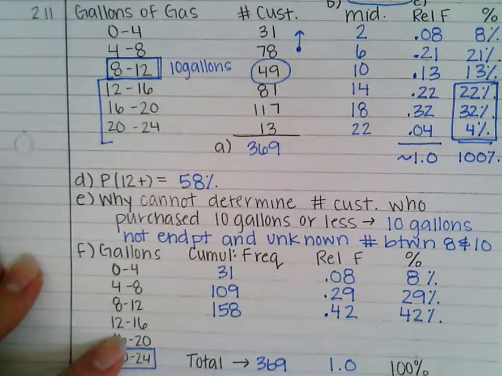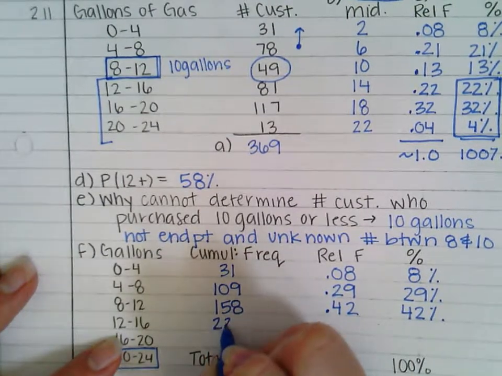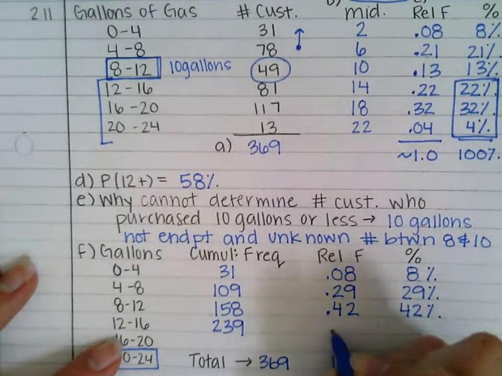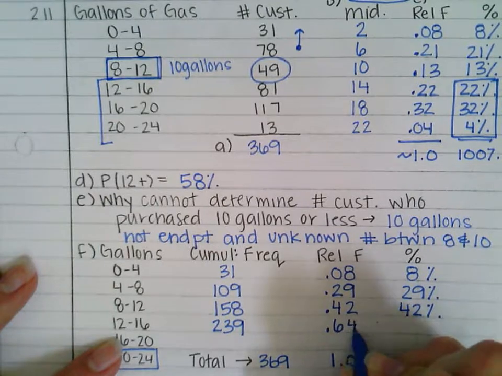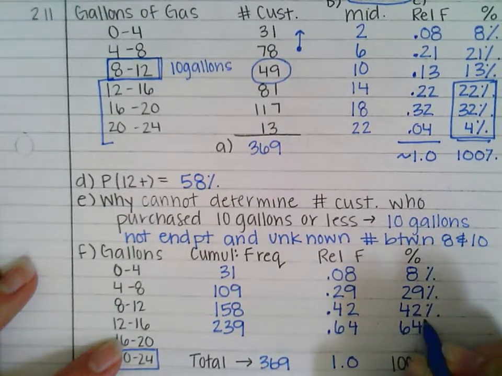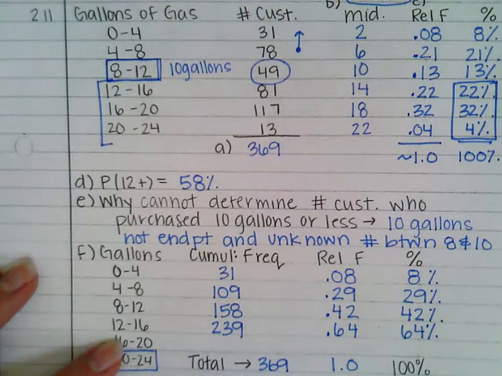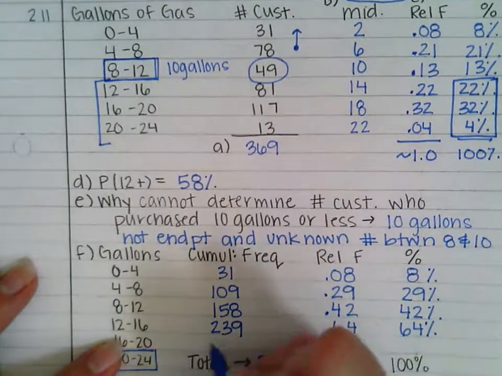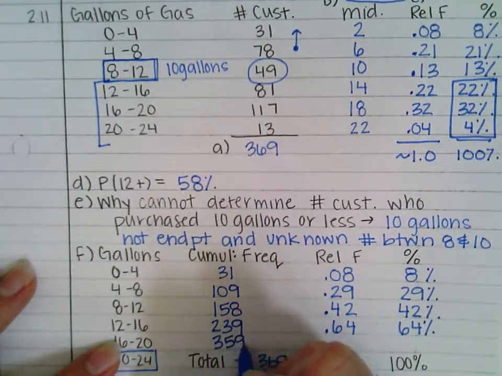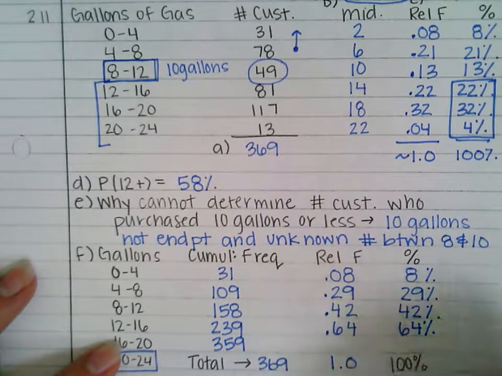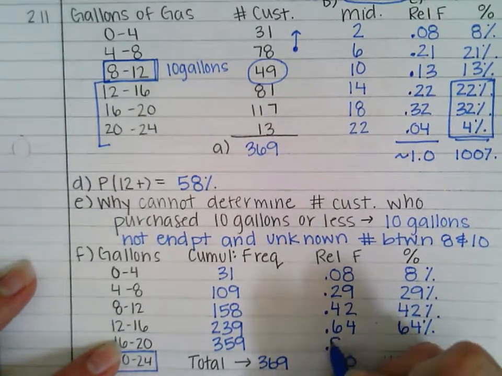Next one, I'm going to add 81. I'm going to add 22%. And then I need to add 117. Add 32.